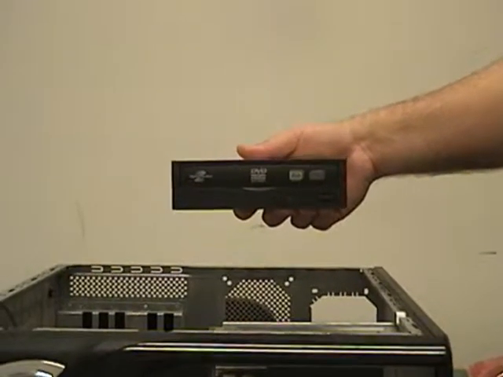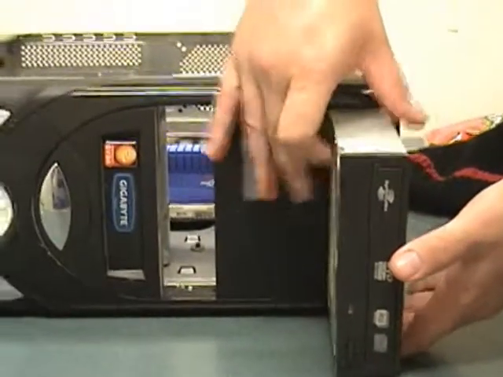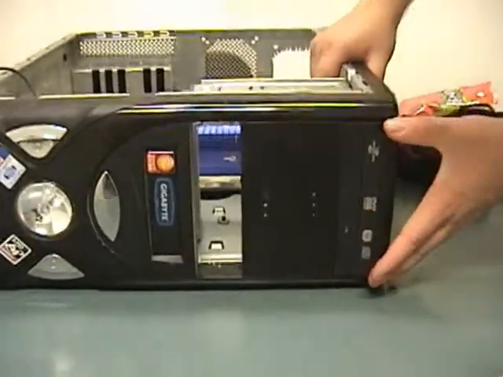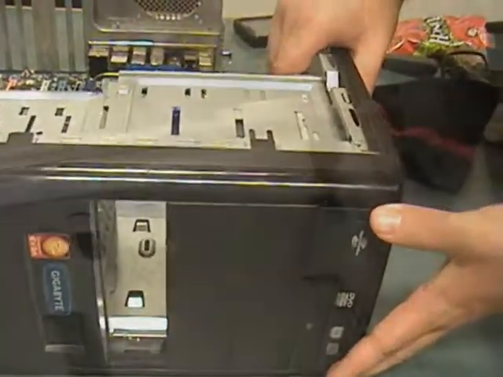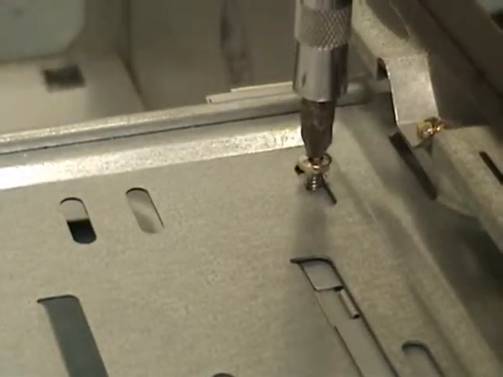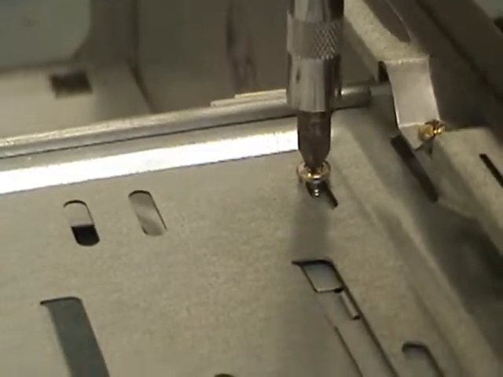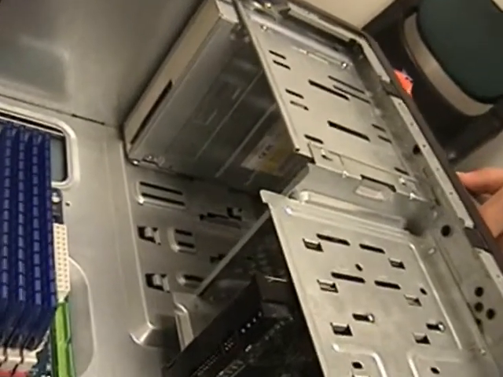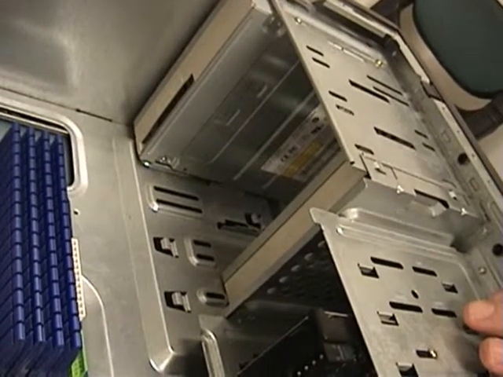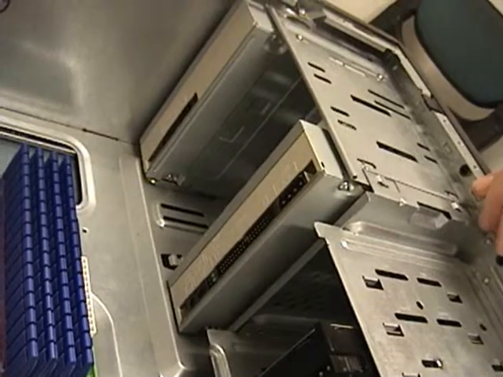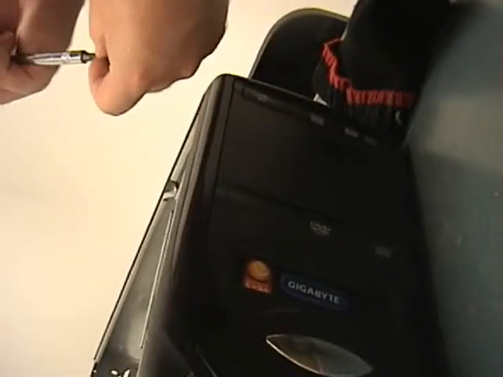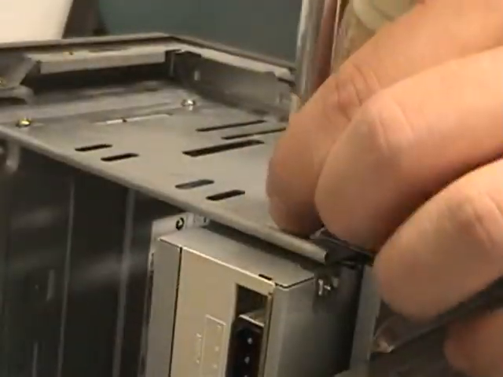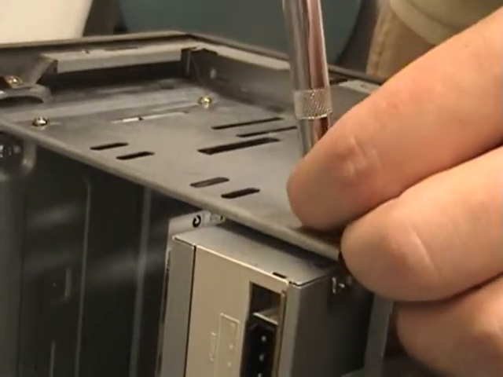The optical or CD/DVD drives slide in the front. Push it through and align it so that it can be screwed in. Here's the second optical drive being installed. When you are installing these pieces, it is important that you are gentle with them and do not screw them in too tight or you might strip them.